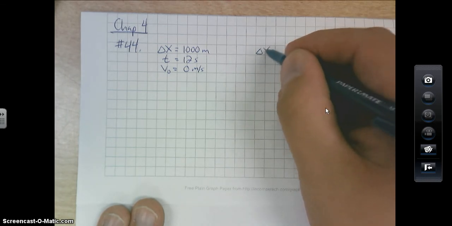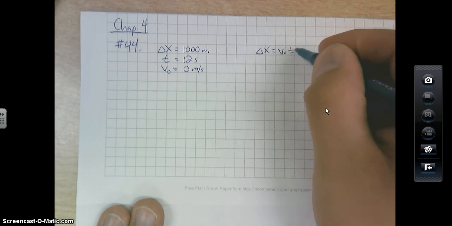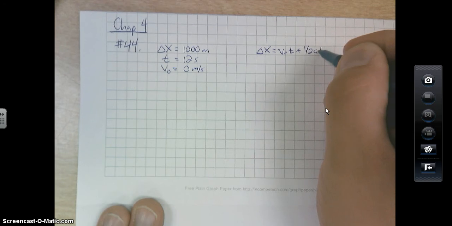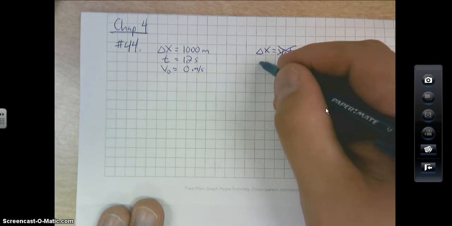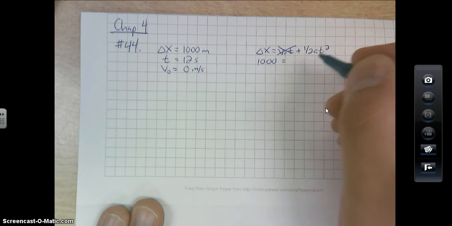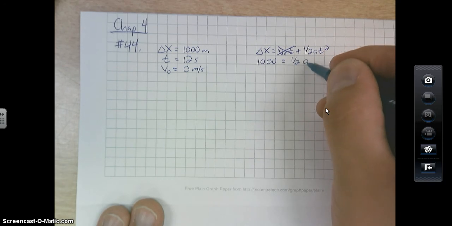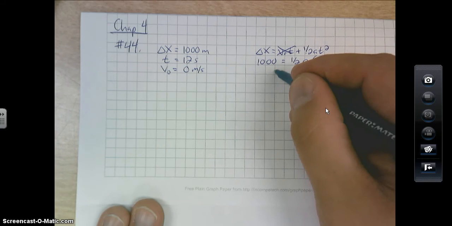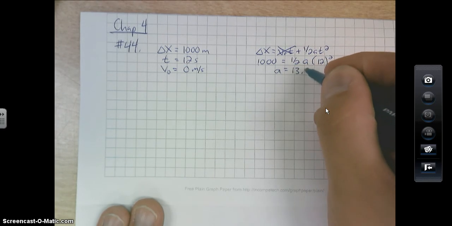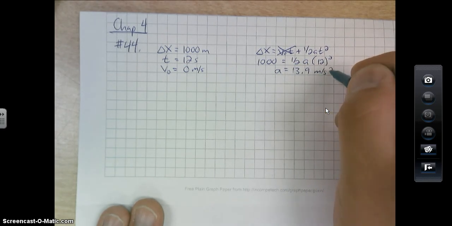So with delta x = v naught t plus 1/2 a t squared, I know that the v naught t goes away. You've got 1,000 equals 1/2 of a times 12 squared. So we get an acceleration of 13.9 meters per second squared.